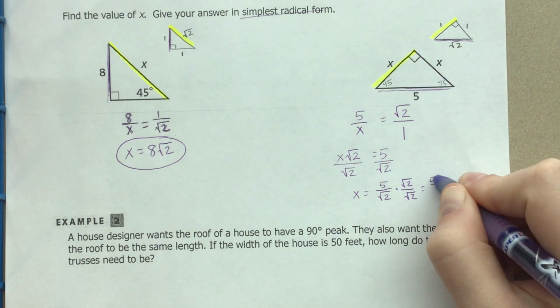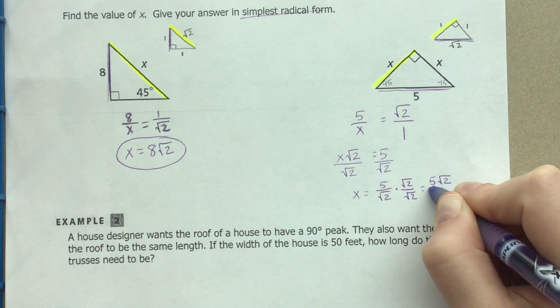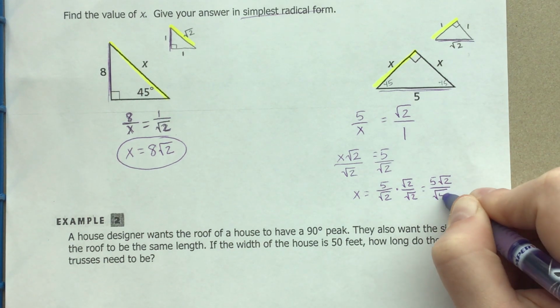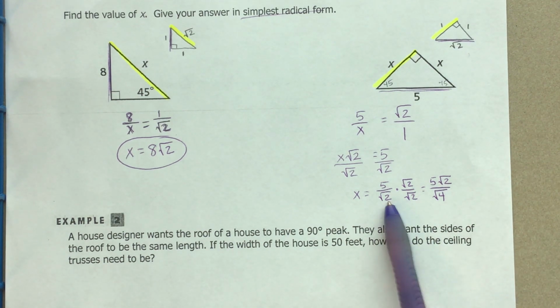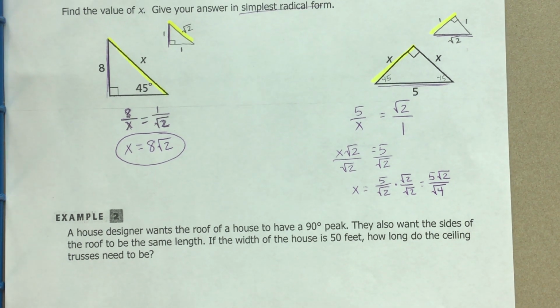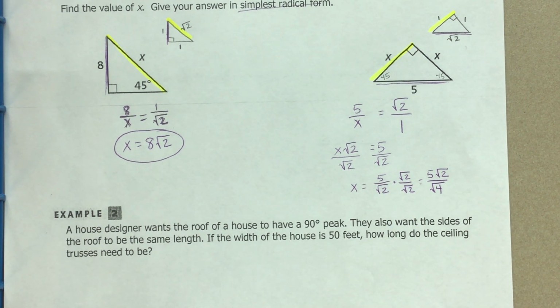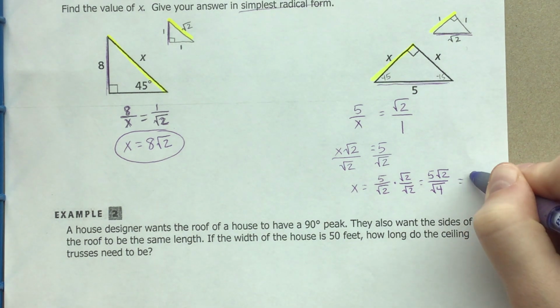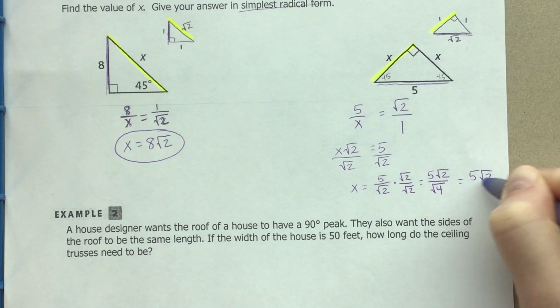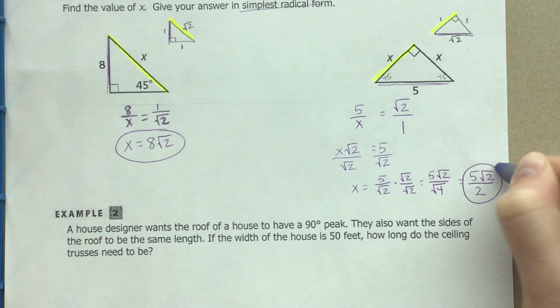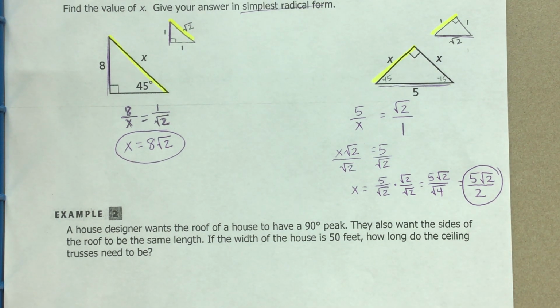So the top of the fraction becomes 5 square root 2. And the bottom becomes the square root of 4, because 2 times 2 is 4, and they're both inside the radical symbol. But we know that the square root of 4 is actually 2, so for my final answer, I'm going to say 5 square root 2 over regular 2. I can't reduce that 5 and 2 because it's not going to give me a pretty number, so I'm just going to leave it in fraction form.